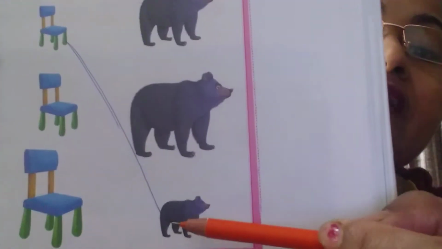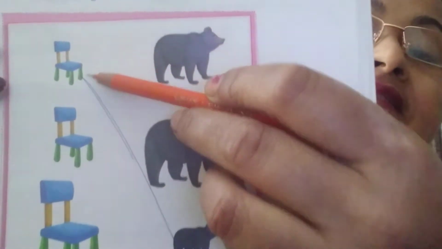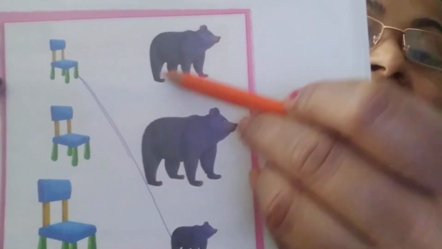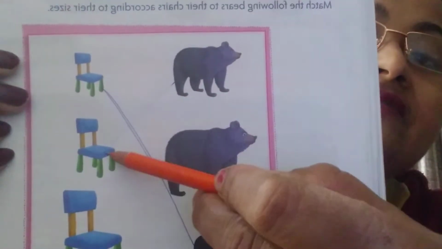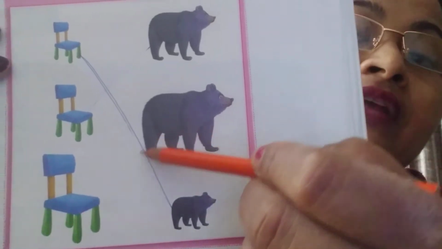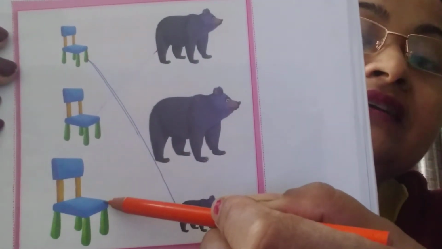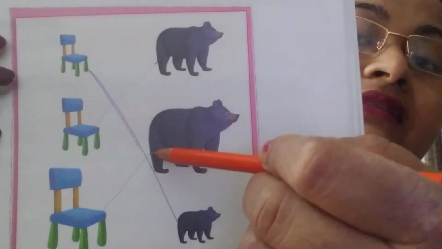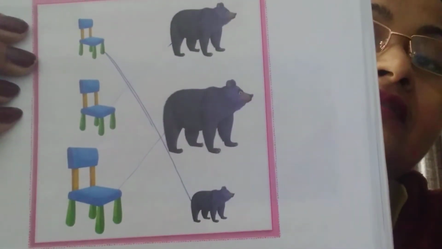So you have to match it according to the size. Okay, like the little one, the last bear here is very small, isn't it? It can be fitted to the first chair because this is also a small chair. This way you can draw, isn't it? This is of medium size, and this bear can comfortably sit here this way. Okay, and this is the biggest one, and the chair is also the biggest one. So this way you can match it. Okay, according to their size we have drawn the lines.